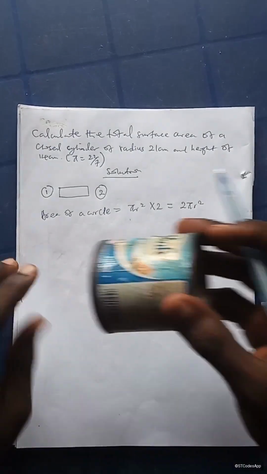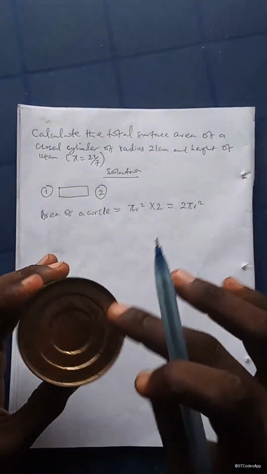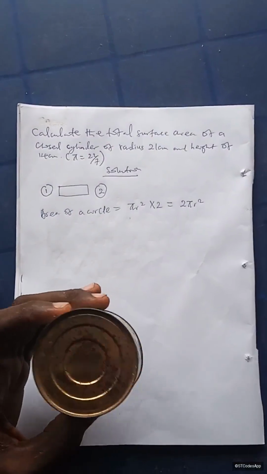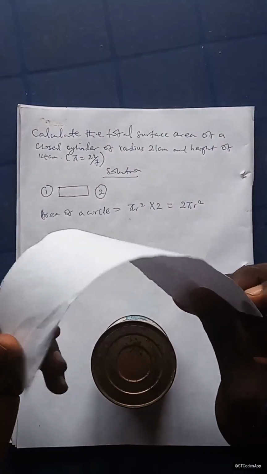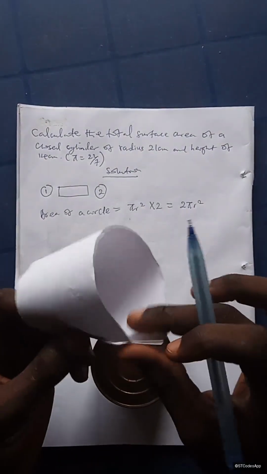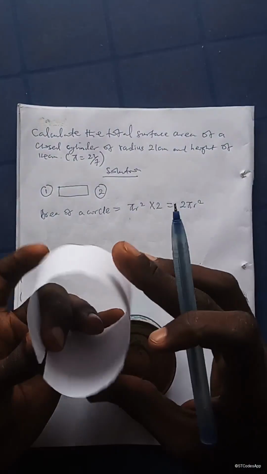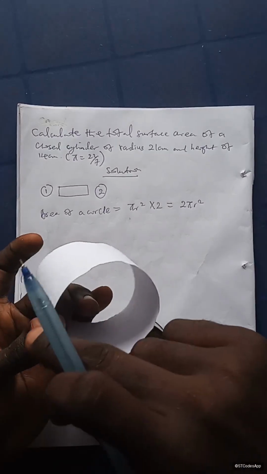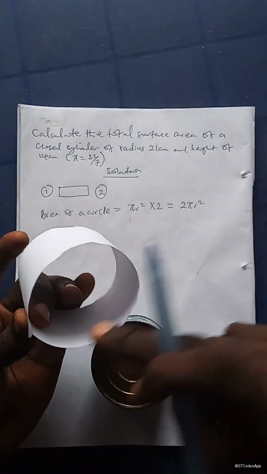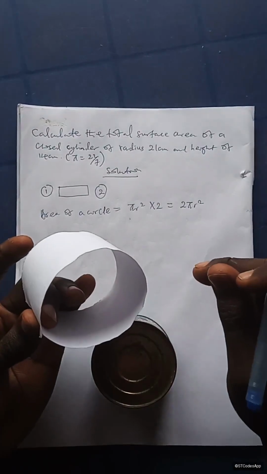Now, for the area of this curved part, how do you find the circumference of a circle? Finding the circumference of a circle is just like determining the perimeter of a circle. Taking a look at this, this is a circle. Now, this part is known as the circumference. This circular part is known as the circumference.